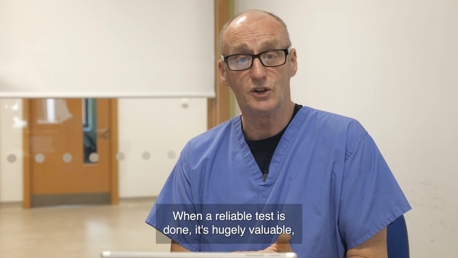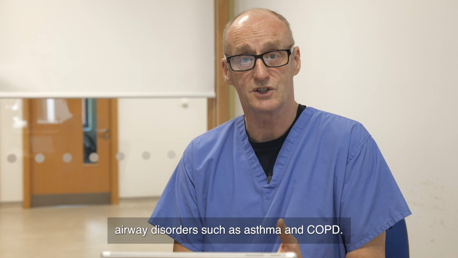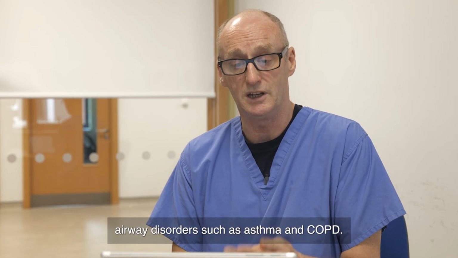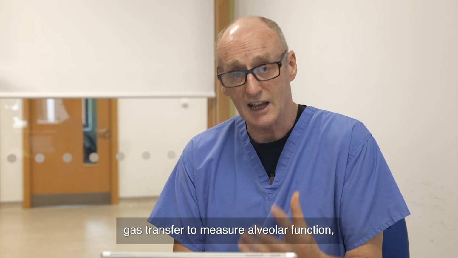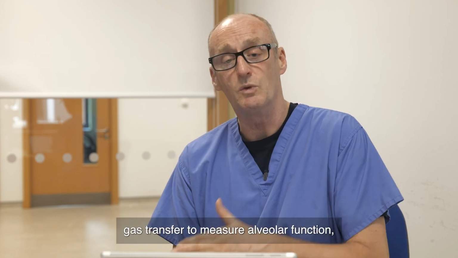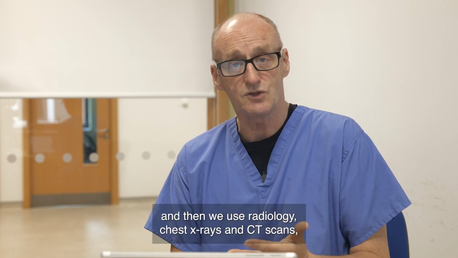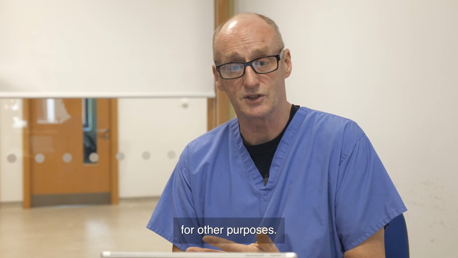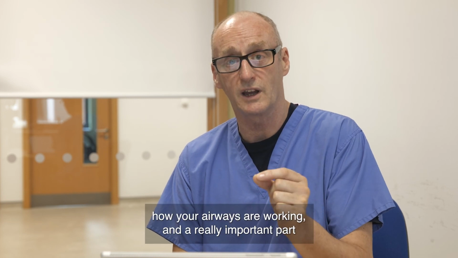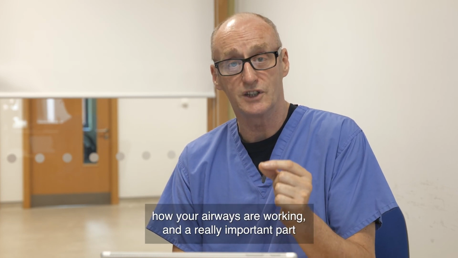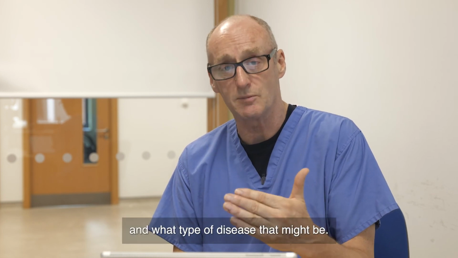When a reliable test is done, it's hugely valuable, particularly in determining whether people have airway disorders such as asthma and COPD. Of course, there are other ways that we measure other parts of your lung function. Gas transfer to measure alveolar function. We can measure volumes to see how big your lungs are. And then we use radiology, chest x-rays and CT scans for other purposes. But spirometry is the key test to tell us how your airways are working, and a really important part of the toolkit that we use overall to work out whether you have any lung disease and what type of disease that might be.